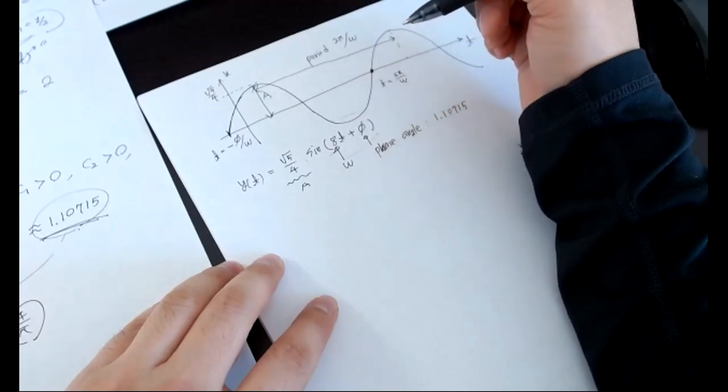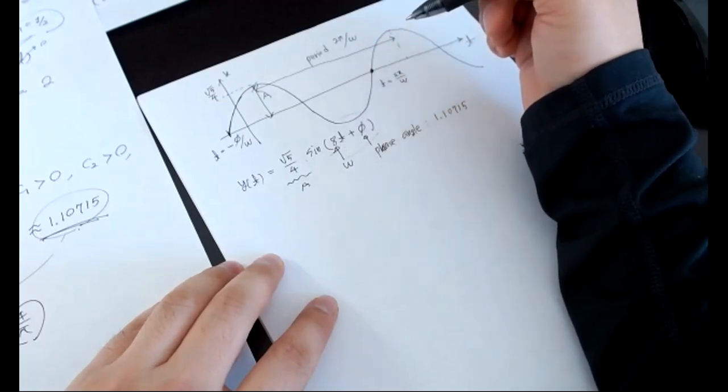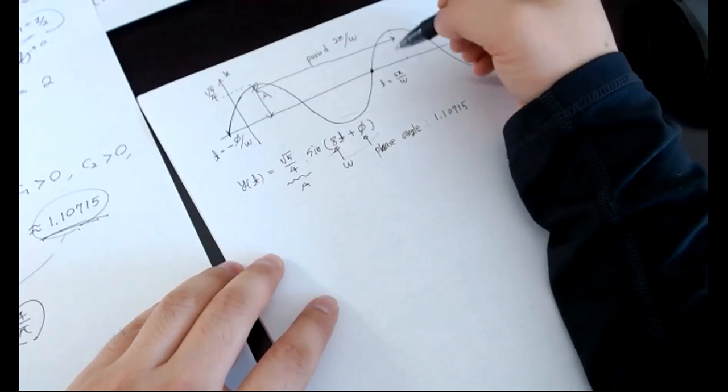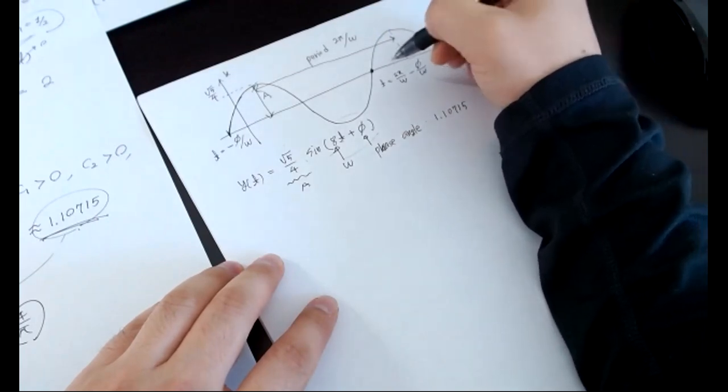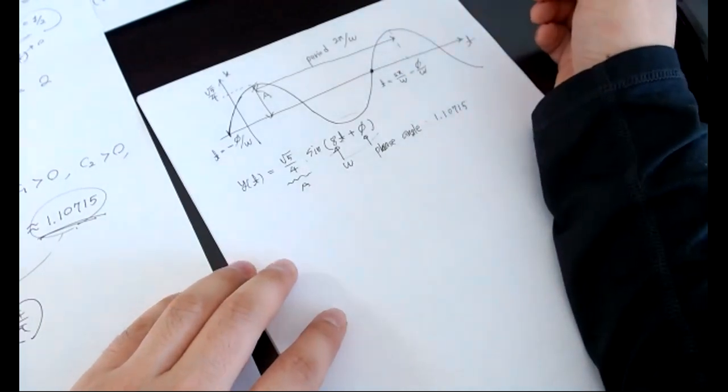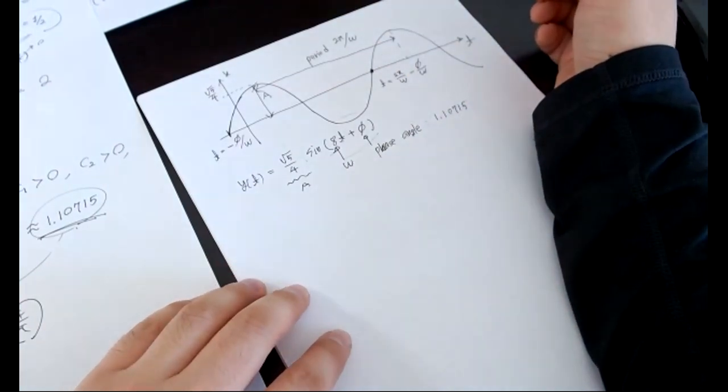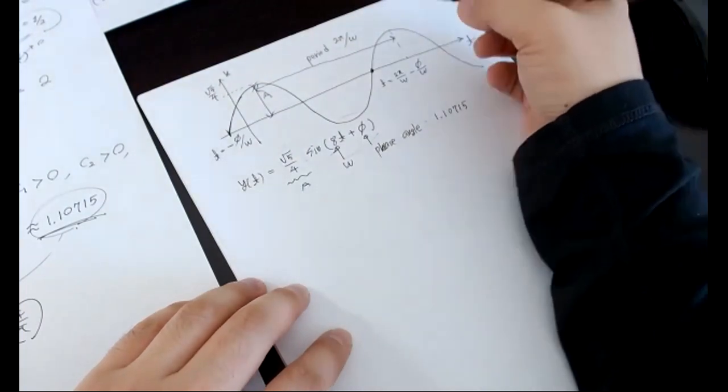Give me a second. The period, okay. So then let me see. 2 pi over omega minus pi over omega, then we're going to get 0. Does it make sense? Okay. Because, let me see.